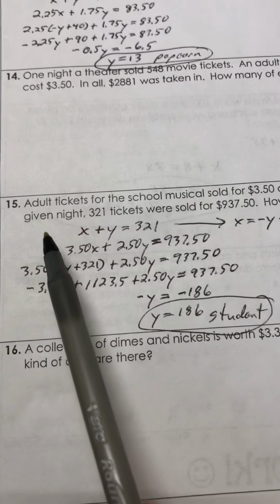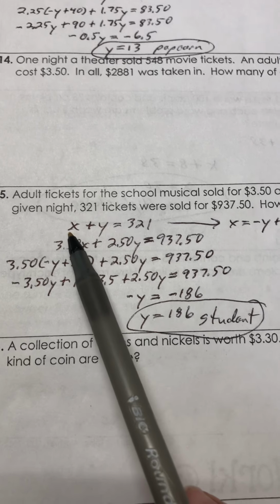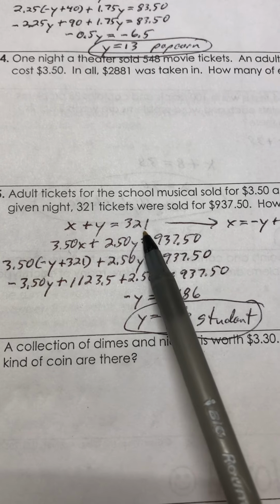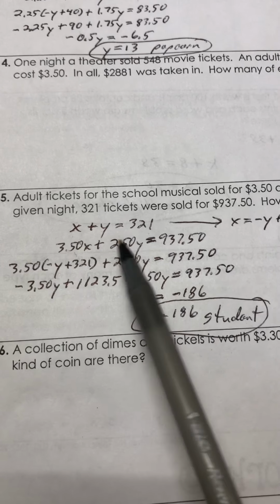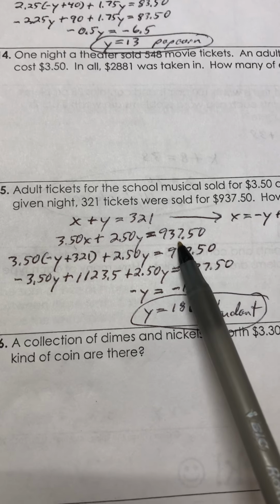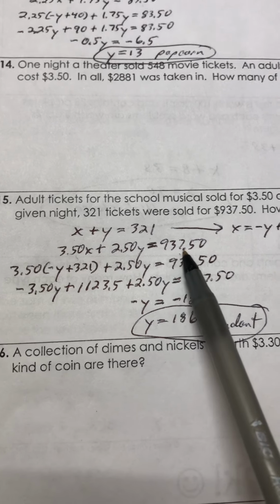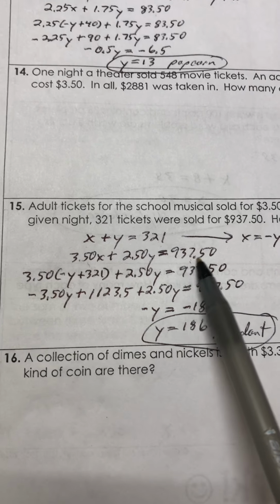Number 15: adult tickets for the school musical sold for $3.50. So we have adults and kids, and altogether there were 321 tickets sold. The adult tickets were $3.50. The kids' tickets were $2.50, and the total amount that they made on the musical was $937.50.